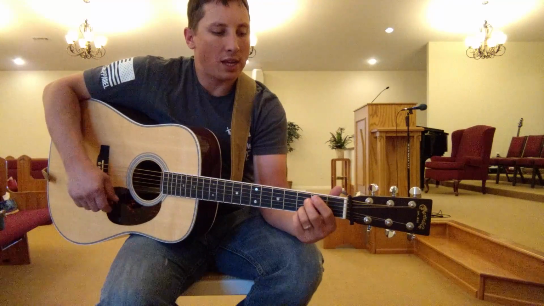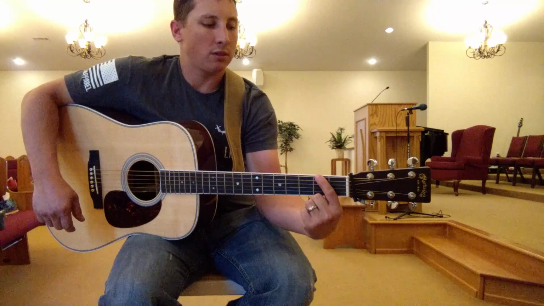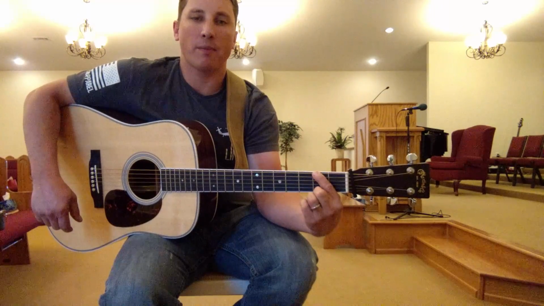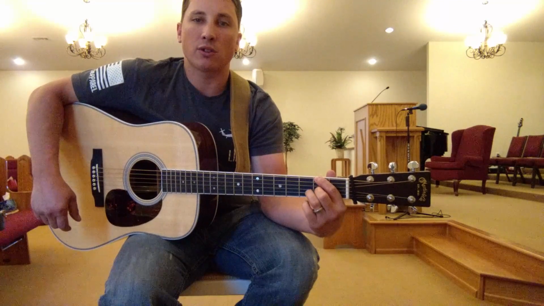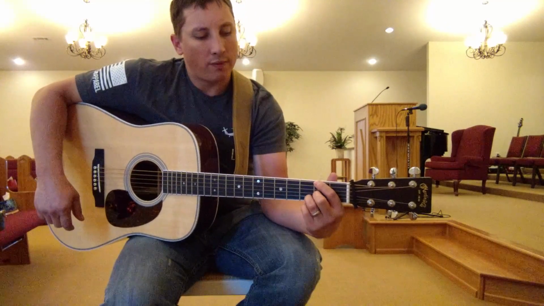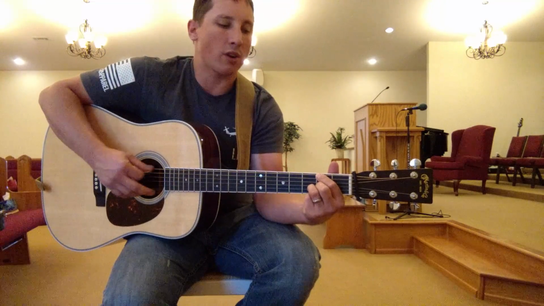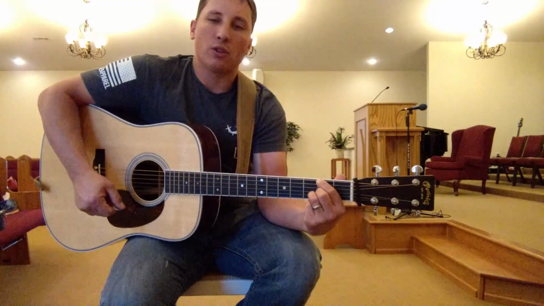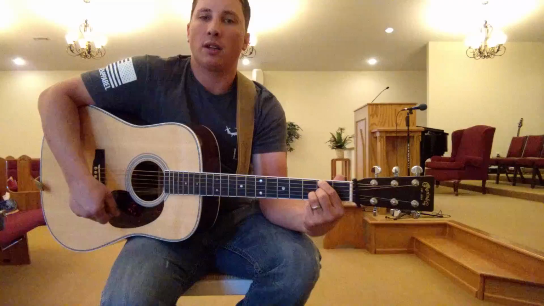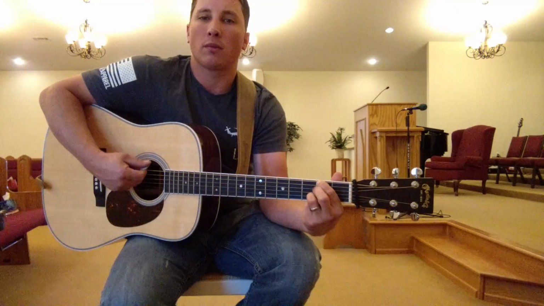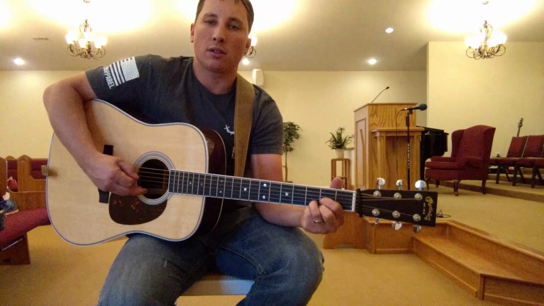Alright, so what that is: your index finger on the 6th string on the 2nd fret, middle finger on the 2nd fret, 3rd string, and then your ring finger on the 3rd fret on the 2nd string. Mute your 5th string and hit the rest of them. So that leads to your G. So it'll sound like this.